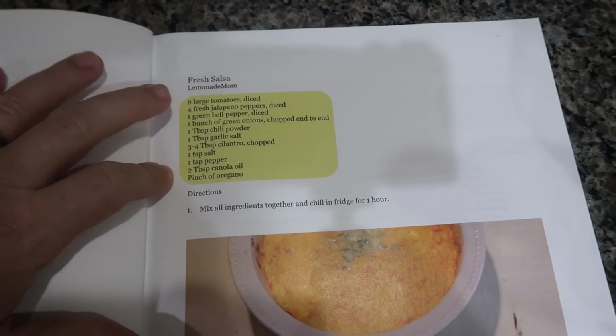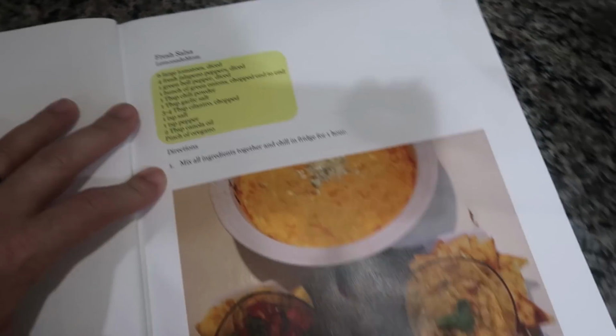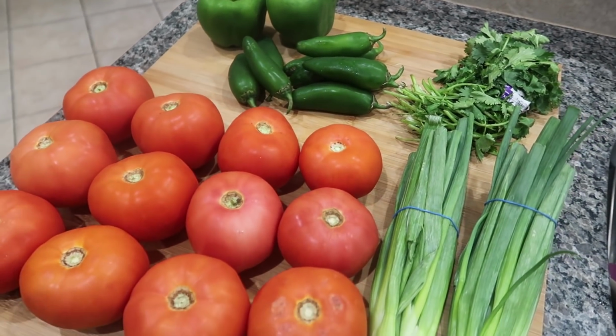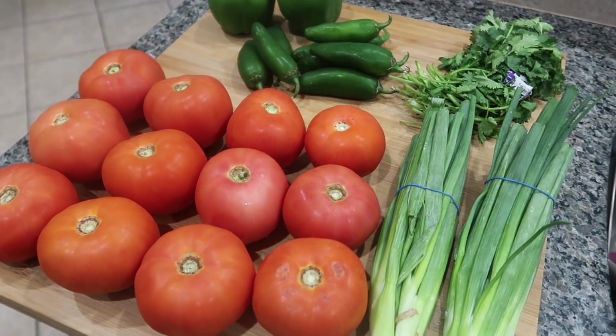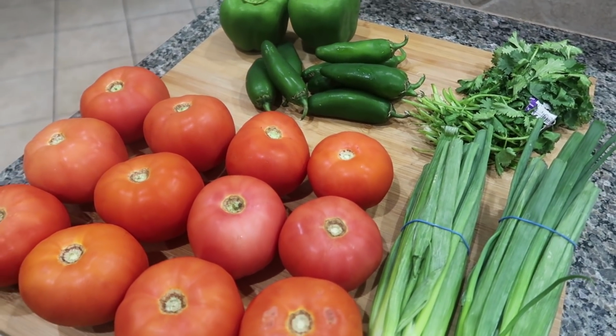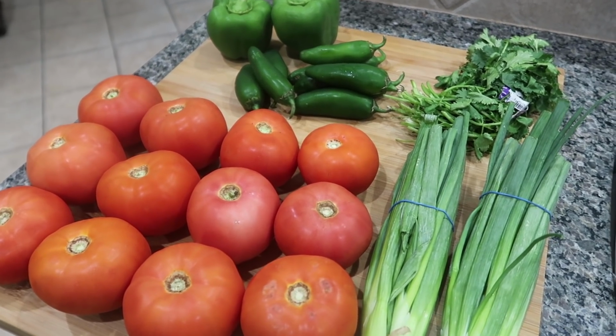So this is what Mark and I are about to whip up. Because of all the chopping, and I'm doubling it, here's all the produce. So he's gonna help me so I'm not standing in here for like an hour. And it's gonna be so, so yummy, you guys. Seriously, my favorite, my go-to salsa recipe, for sure.